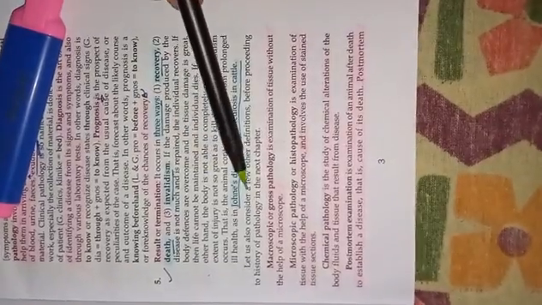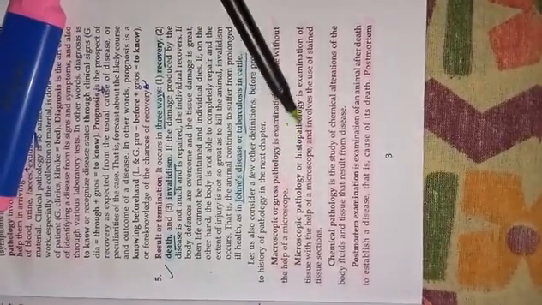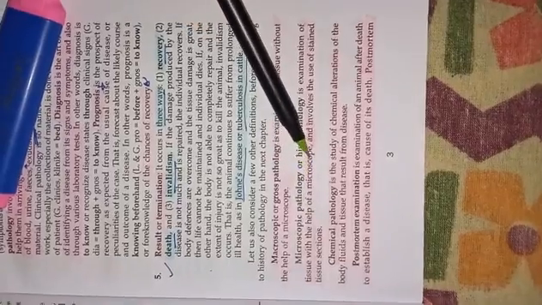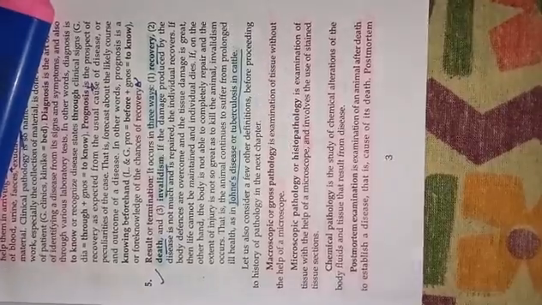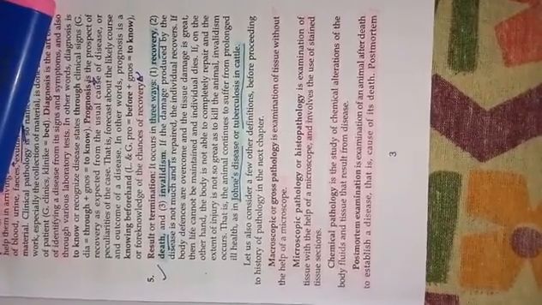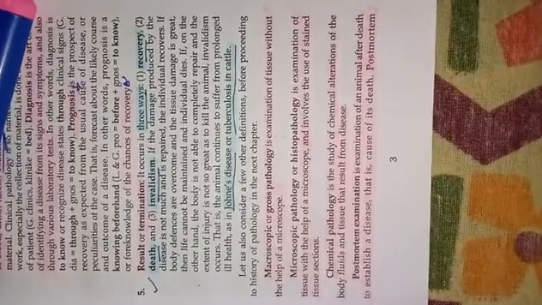So now let us move on to the branches of pathology. First is macroscopic or gross pathology. It is the examination of tissue without the help of a microscope, or with the naked eye. Microscopic pathology or histopathology is the examination of tissue with the help of a microscope, and involves the use of stained tissue sections, for understanding the pathology of any particular piece of tissue.